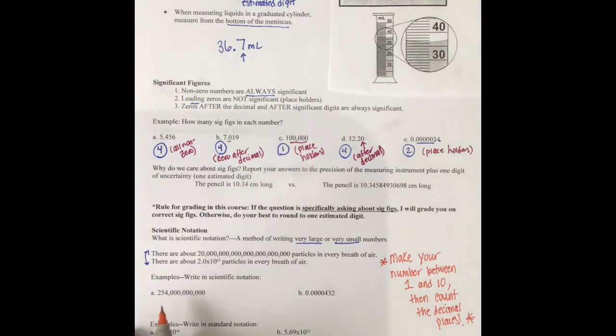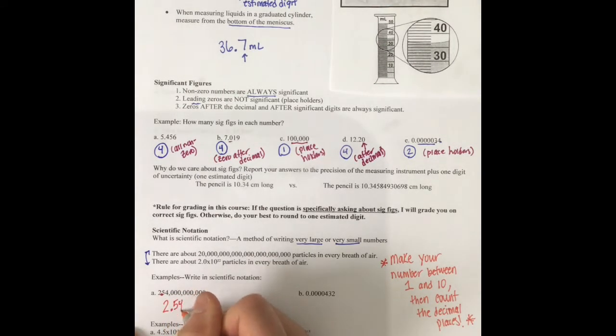Okay, so let's try this. I have a really big number. Let's see, that'd be 254 billion. I'm going to put my decimal place between the 2 and the 5 and make this 2.54. Okay, that follows our rule.